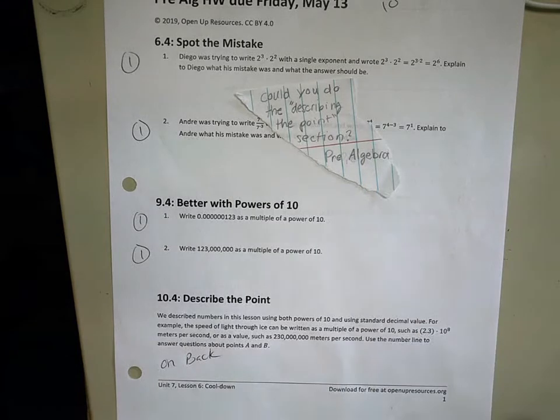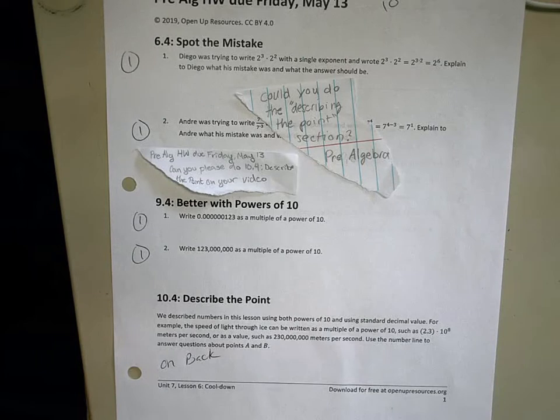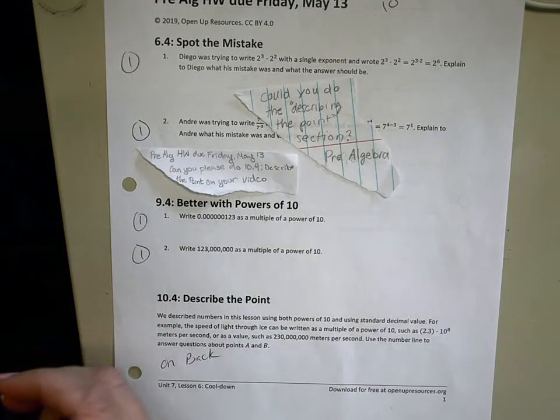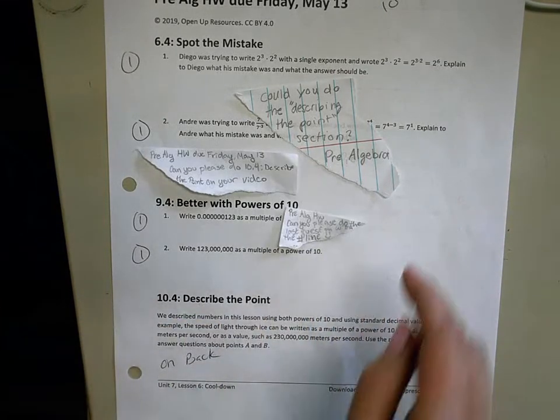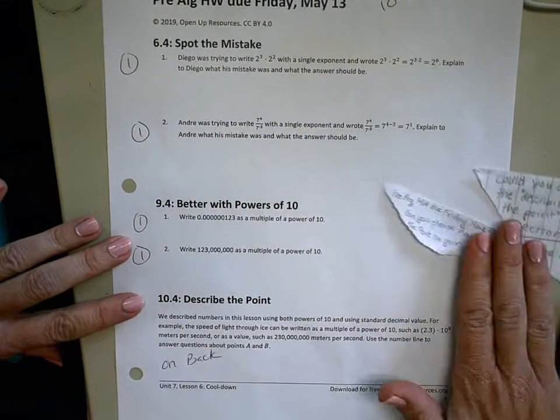I did go to the shoebox and I sensed a trend. Can you do the describing the point section? Can you please describe the point on your video? Can you please do the last question on the number line? So that is also talking about the describing the point.